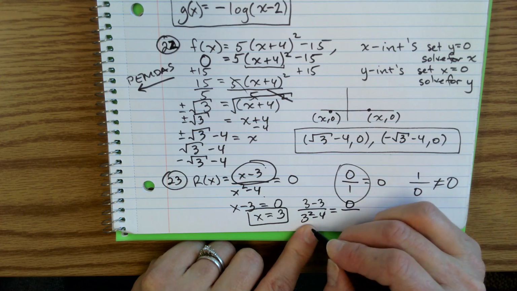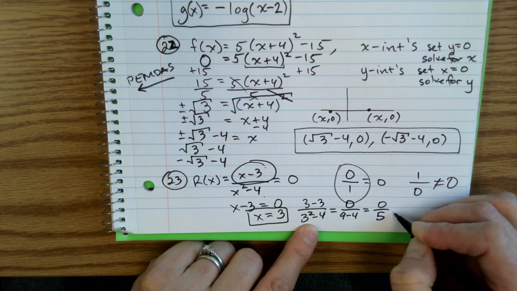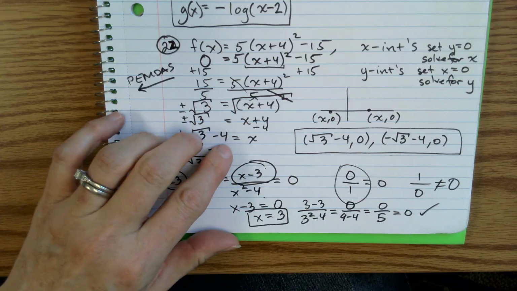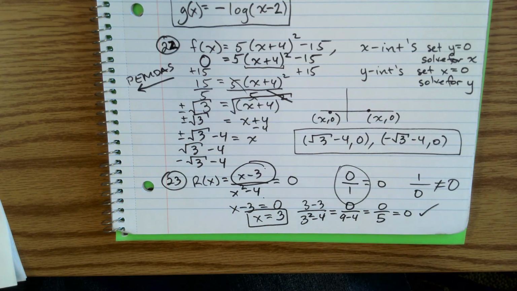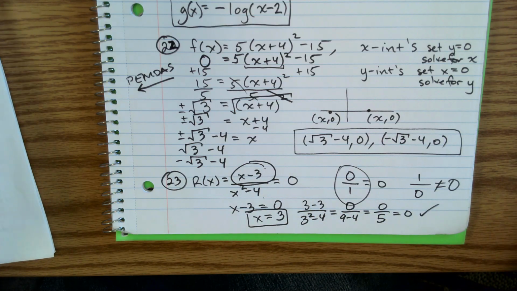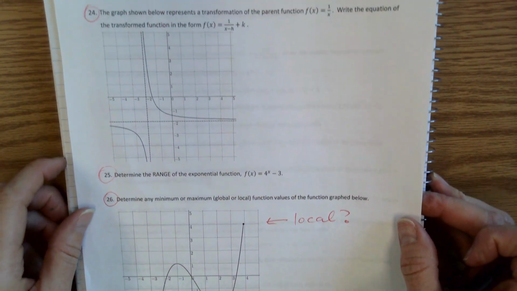0 divided by 9 minus 4, that's not 0 over 0, so I should be good. That's equal to 0. Perfect. So that's the correct answer. And we only found one answer because x minus 3 was only ever 0 at 3. No other x values. Okay, 24. We'll go for maybe another half hour.